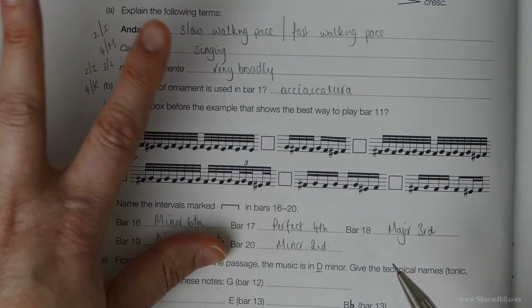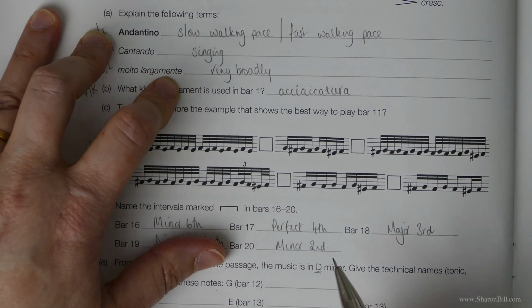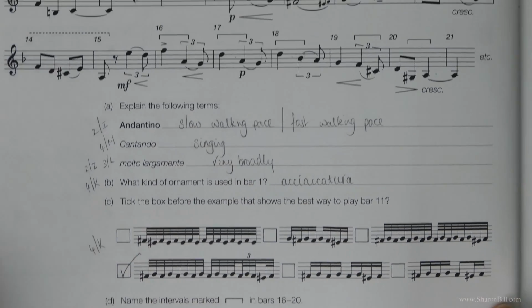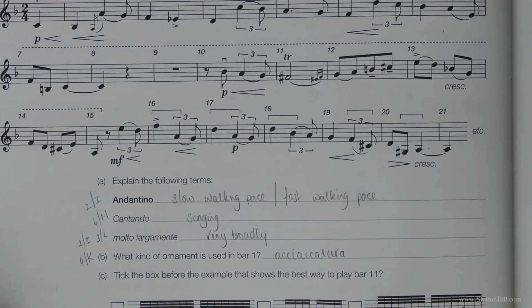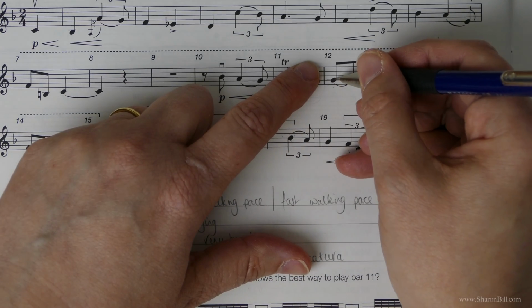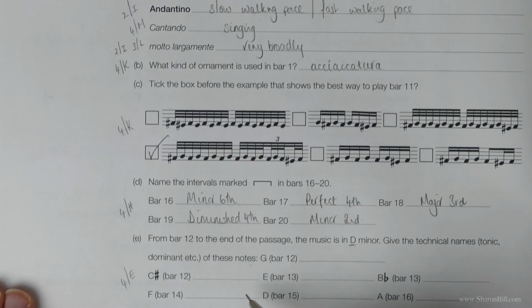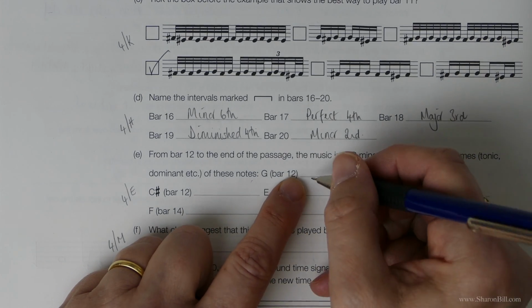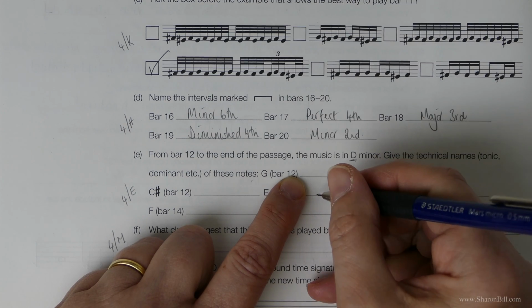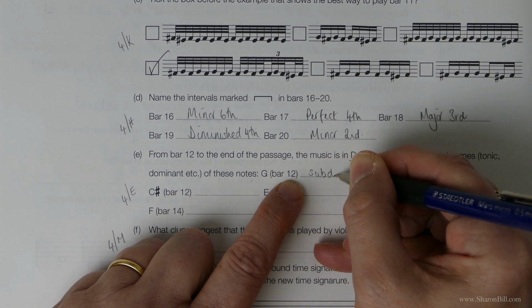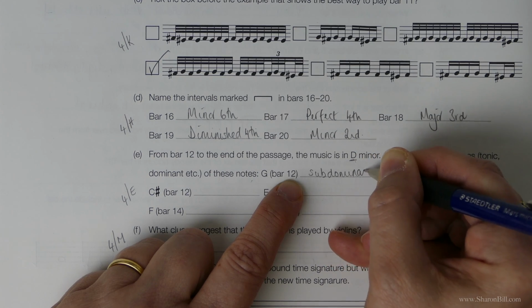So D, E, F, G is the fourth, so that's the subdominant. If you want to look at that in the music, there's bar 12, so 1, 2, 3, 4. However, they've given us the note names, they've even spelled it out for us, so we don't really even need to look at the musical example. So we've got subdominant, that's the fourth note of the scale.